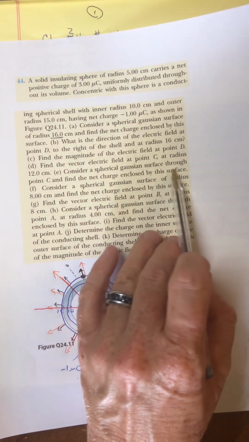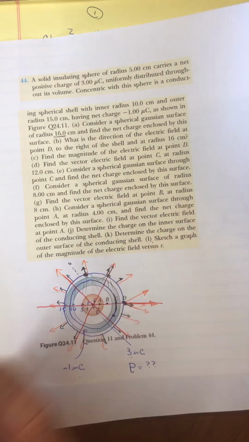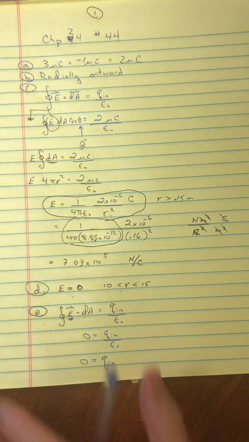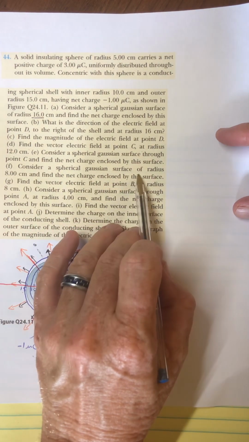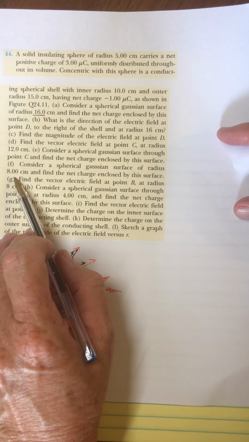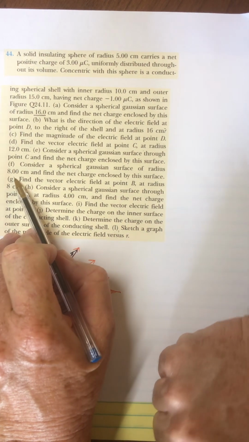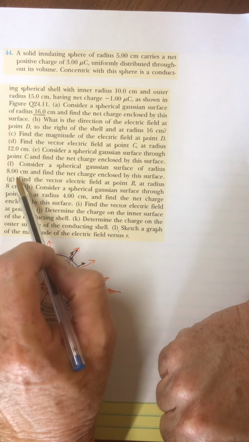Consider a spherical Gaussian surface through the point C and the net charge enclosed by the surface. All right, well, moving on to the next page, page 2, question F. And F says, consider a spherical Gaussian surface of radius 8. Oh, I thought they were going to ask more about this one. Oh, kind of disappointed. Well, maybe they will later on. Okay. So we'll come back to that.